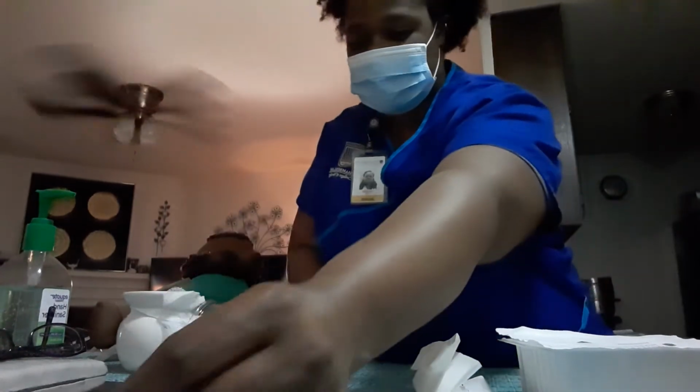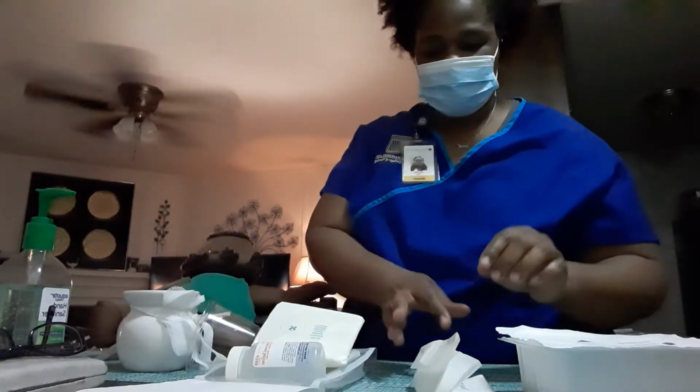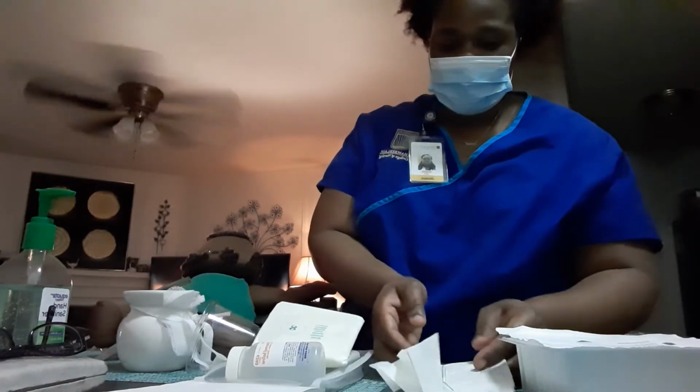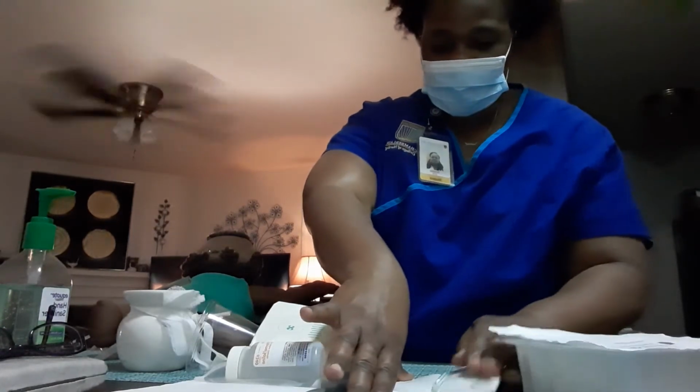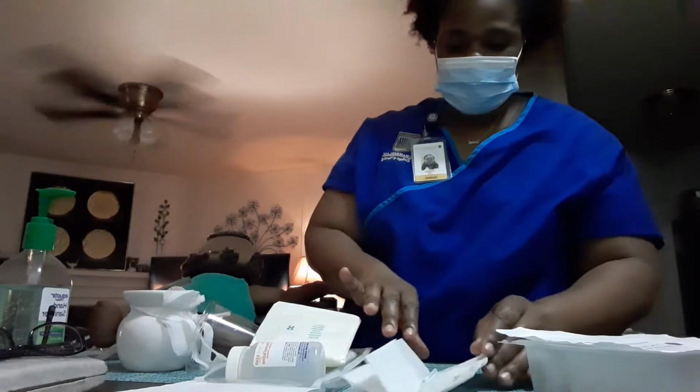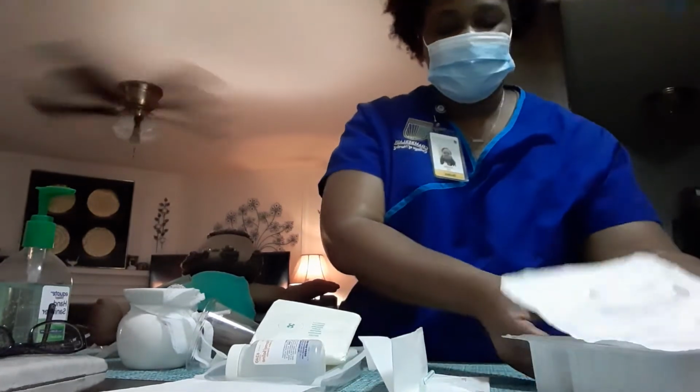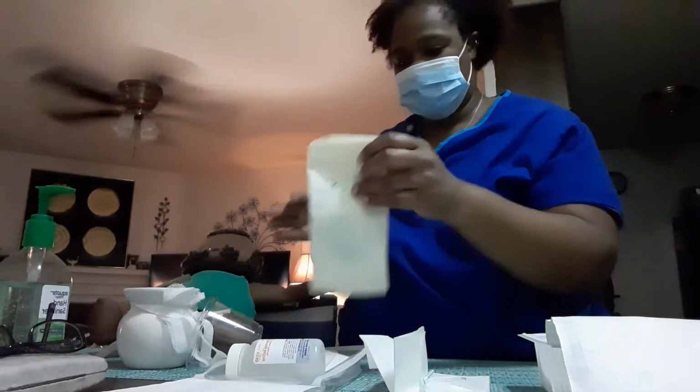I've done my hand hygiene. So I'm going to open up my sterile suction kit. I'm opening up my in-ear cannula. And I'm going to open up my trach cleaning kit. I'm going to put on my sterile gloves.